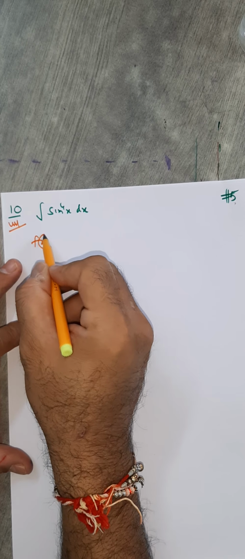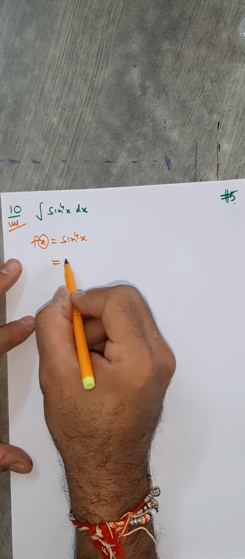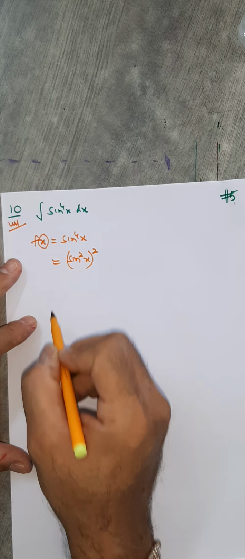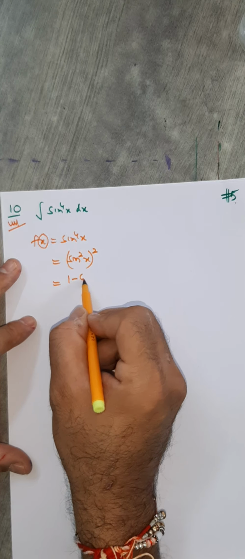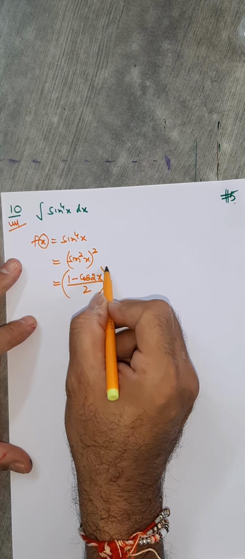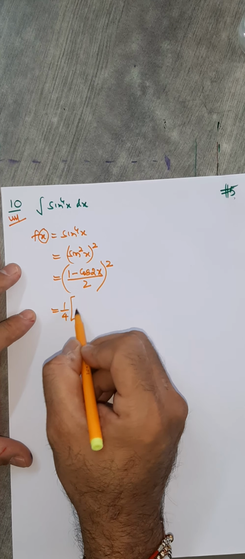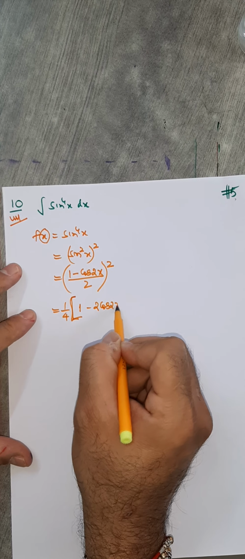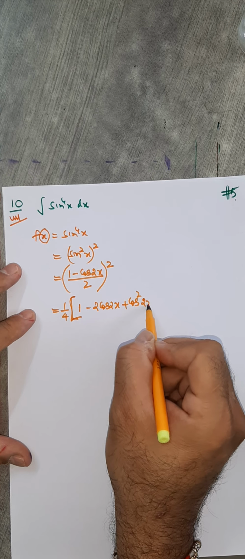So what I'll do, I'll simplify the function first. You can do it like this also. How? We know the double angle formula. So I'll write sine squared x, whole square. Now use the double angle formula: 1 minus cosine 2x by 2, the whole square. 1 upon 4 as it is outside. If you expand, 1 minus twice cosine 2x plus the square of this, which is cos square 2x.